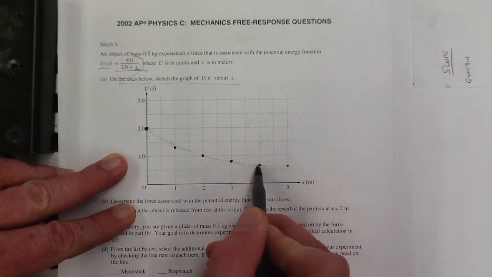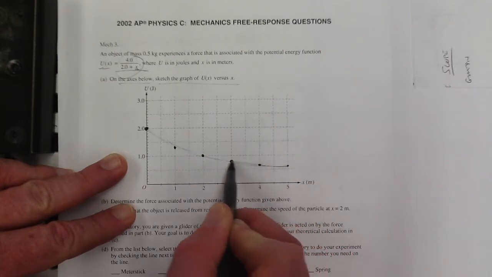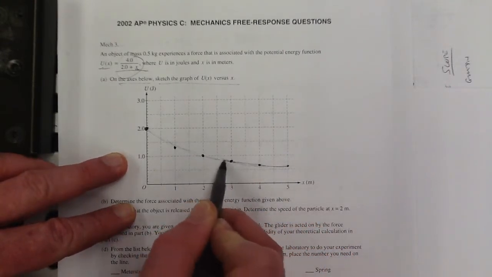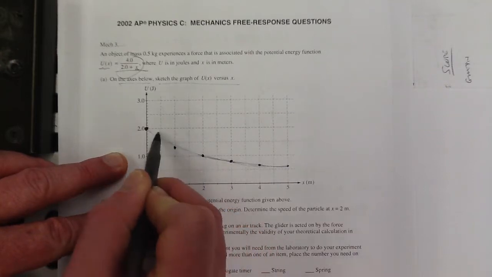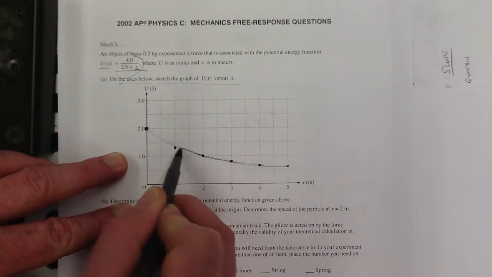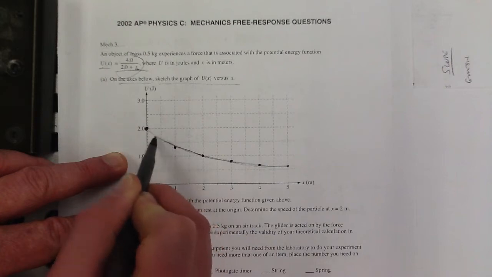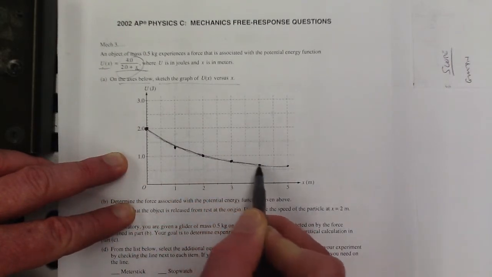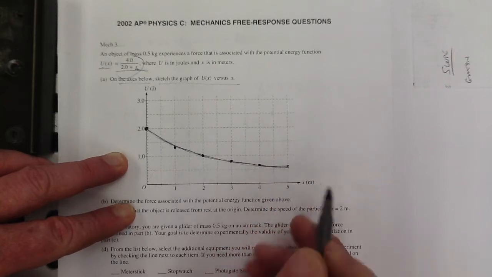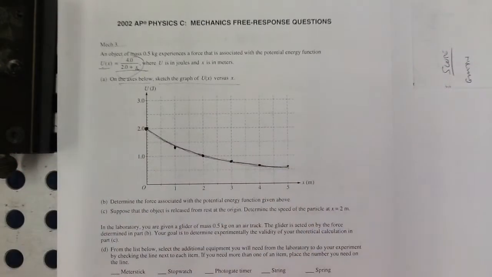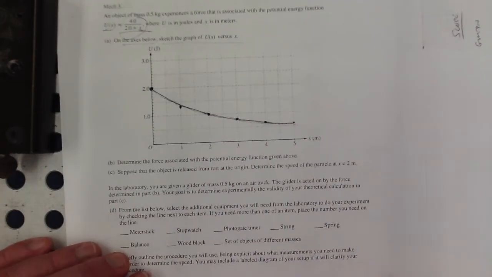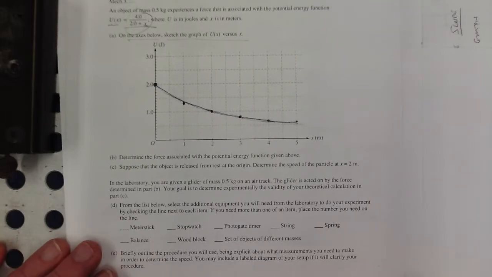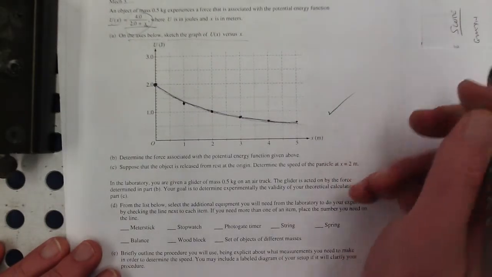What they're looking for, I would have to go back and look at the scoring guide, but I think they want that it's decreasing, that it goes through at least some of the right points. You might be allowed to make one mistake plotting, and that it's decreasing and concave up. And they specifically use that kind of language in the scoring guide. So they know that we're also studying calculus, so no secrets about that. Okay, so that looks good.